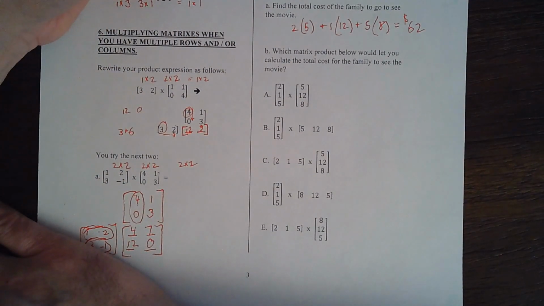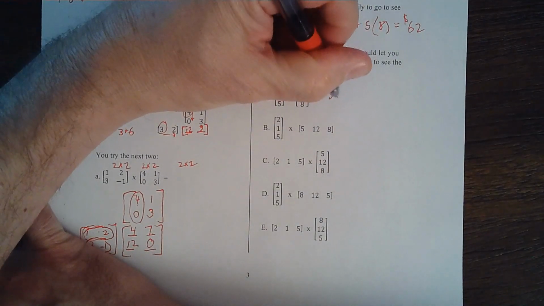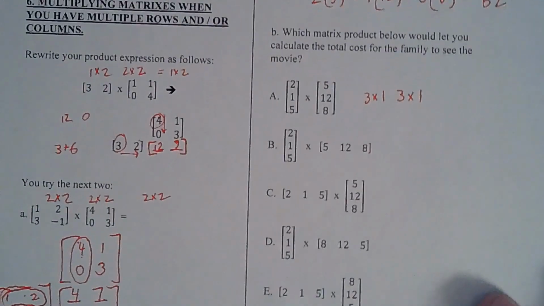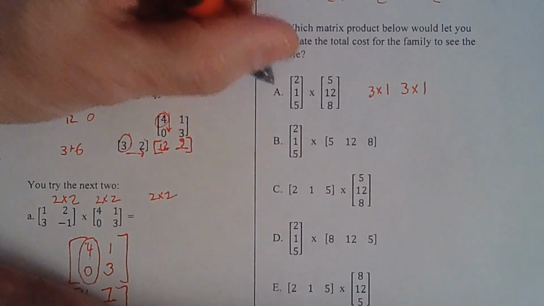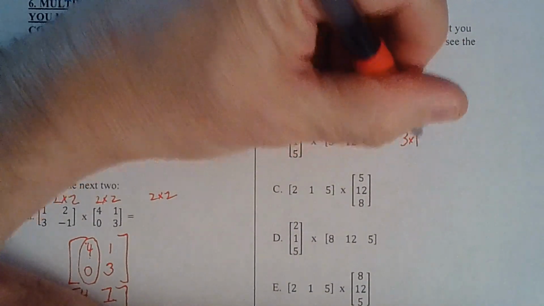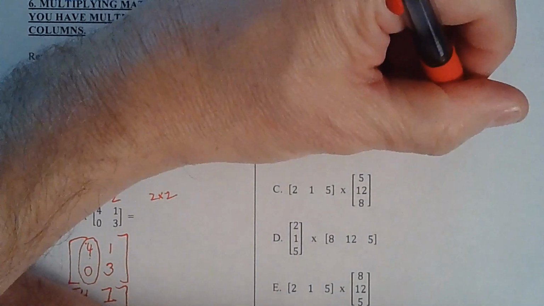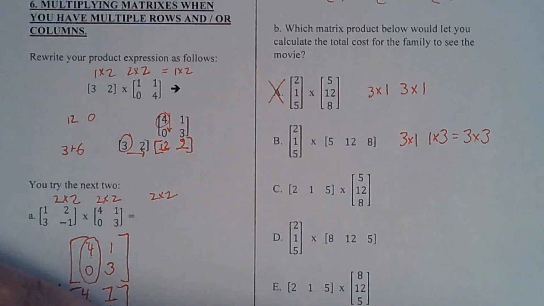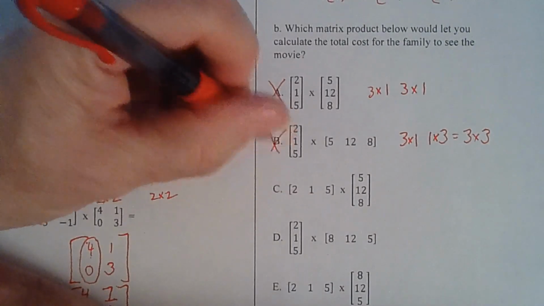There's some answers that don't make sense. Part A has us multiplying a 3 by 1 and a 3 by 1. I'm just going to zoom into the answers here. Well, that doesn't even make sense. You can't multiply them, so A is out. Now with B, you're multiplying a 3 by 1 and a 1 by 3, so you can multiply them, but the answer is going to be a 3 by 3. We're going to have 9 numbers in that matrix. Well, that doesn't help us calculate the amount of money that gives us a single answer that we're looking for, the amount of money that it costs the family to go to the movies. So we have that problem with B, and D does the same thing.